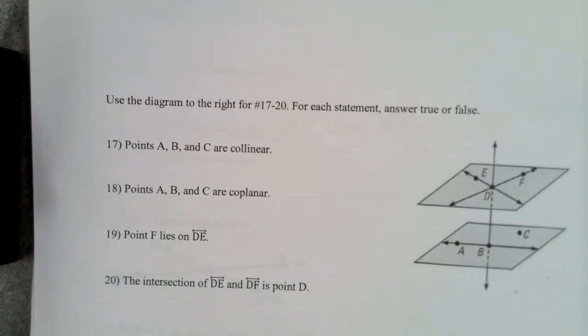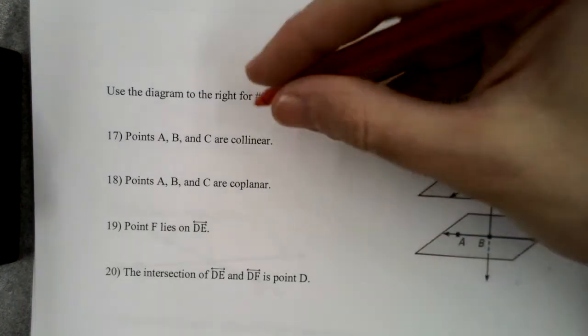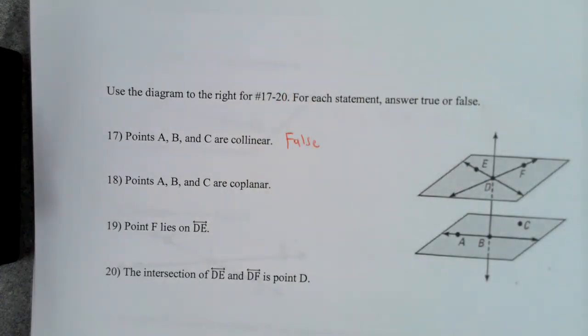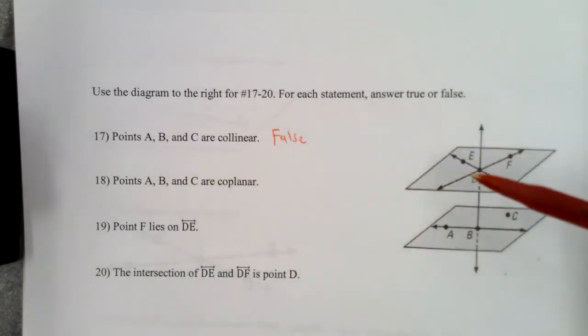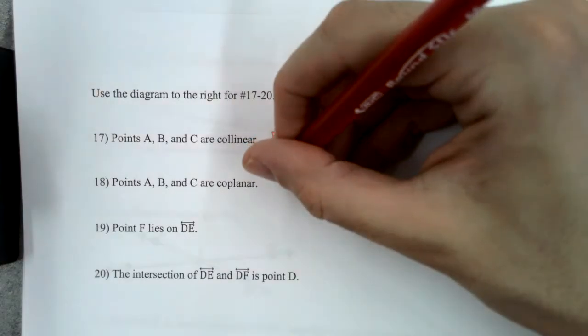Number 17 to 20, true or false? Number 17, points A, B, and C are collinear. That is false. They are not on the same line. Number 18, points A, B, and C are coplanar. That is true. They are all in this plane. So that one is true.